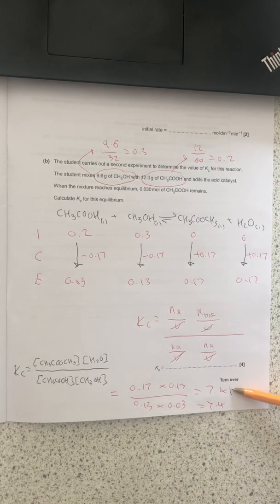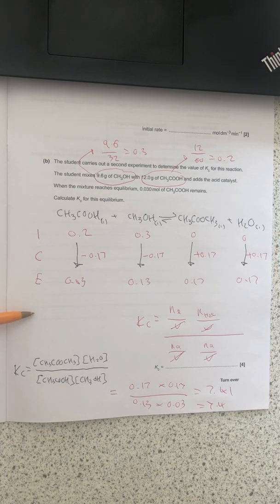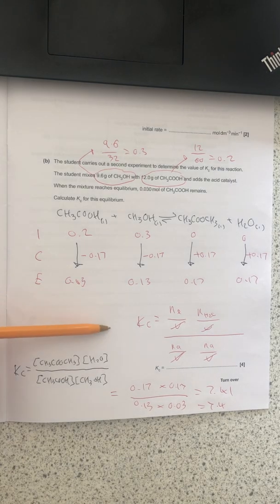If you said 7.41, you'd still get the mark, but really it should be 7.4. Okay, so ICE: initial moles, change in moles, equilibrium moles. Usually you'd then have to convert the moles into conc, but not in this case, and then put it in the Kc expression.